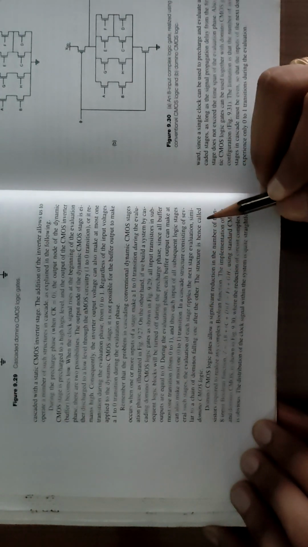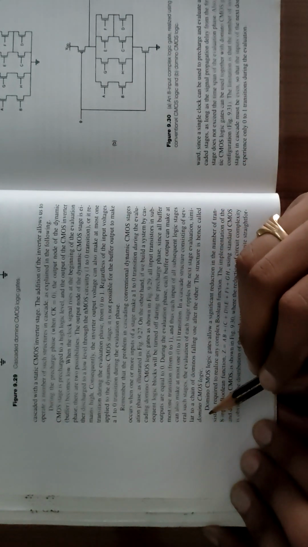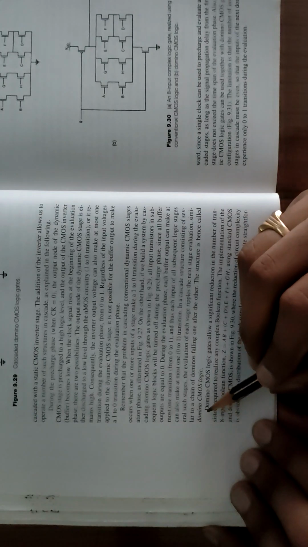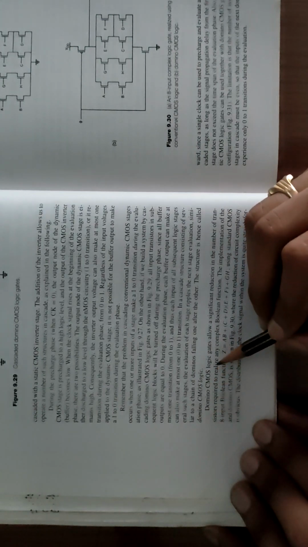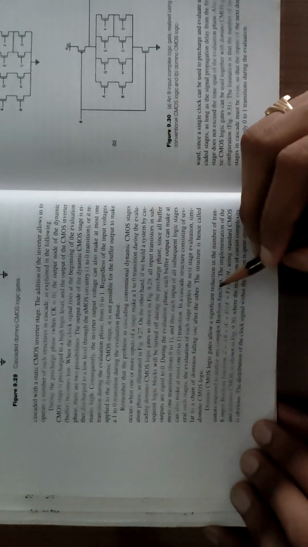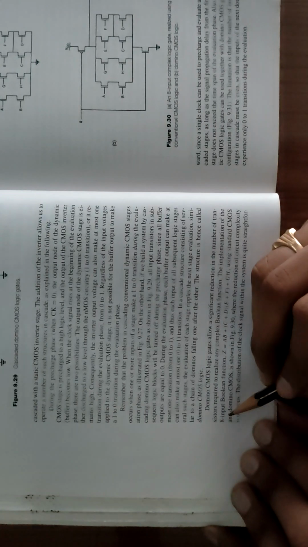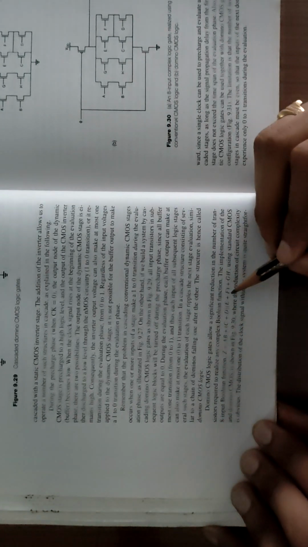The structure is hence called domino CMOS logic. Domino CMOS logic gates allow a significant reduction in the number of transistors required to realize any complex Boolean function.